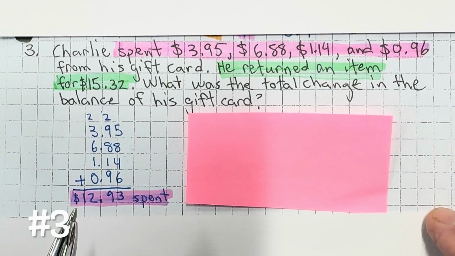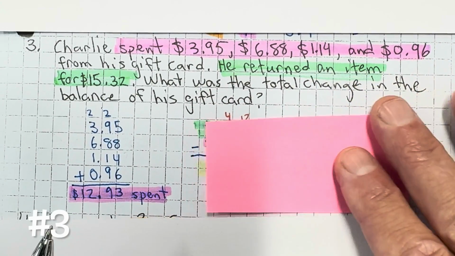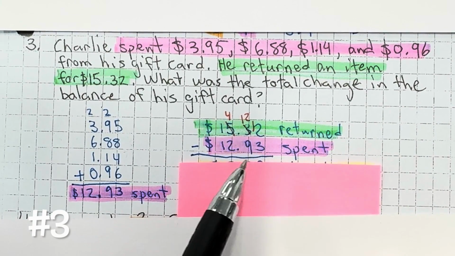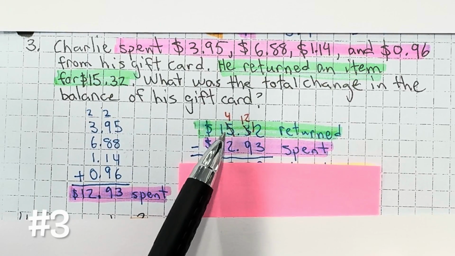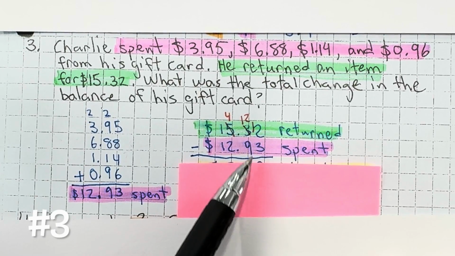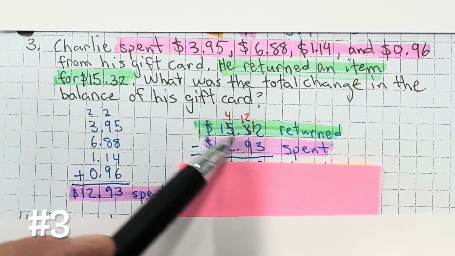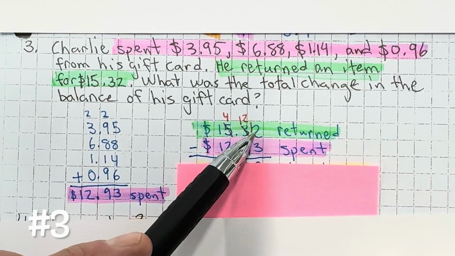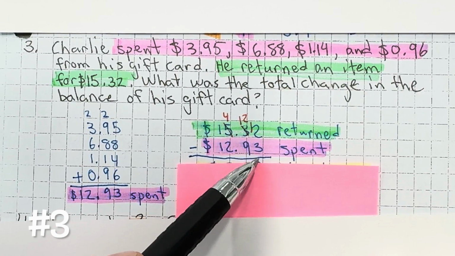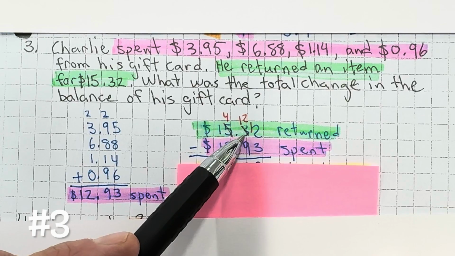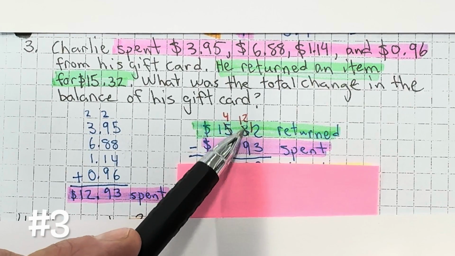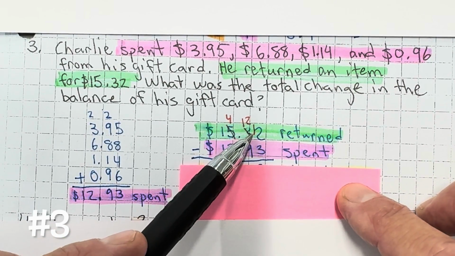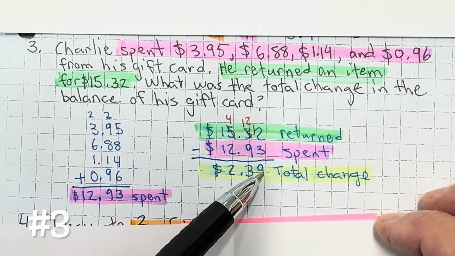So when you're trying to find the difference of two numbers, that's subtraction. So we're going to take how much he returned and subtract $12.93, because this is how much he spent, and we're finding the difference. And I have 2 minus 3. Well, that can't happen. If you have 2 dogs, 3 can't run away. So I had to borrow from my neighbor, and that became a 2. And then I regrouped a group of 10 over here. 12 minus 3 is 9.